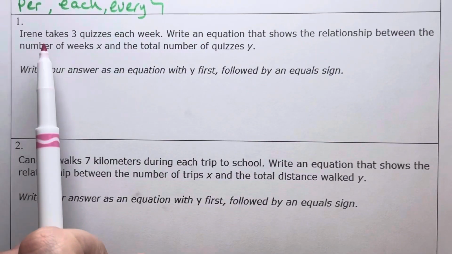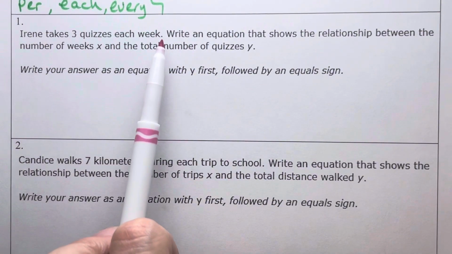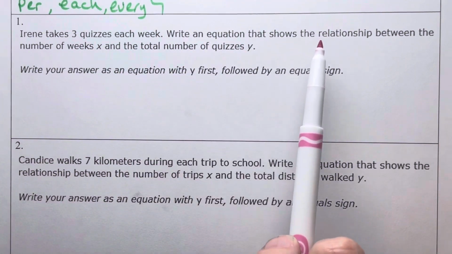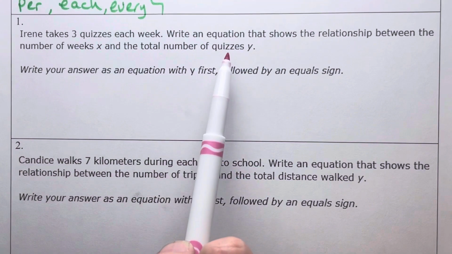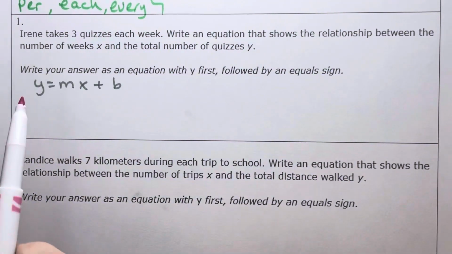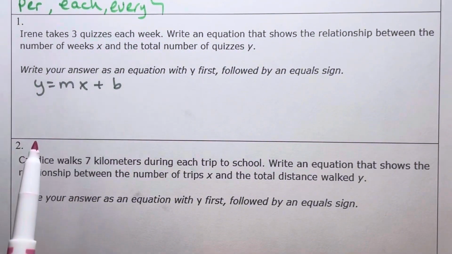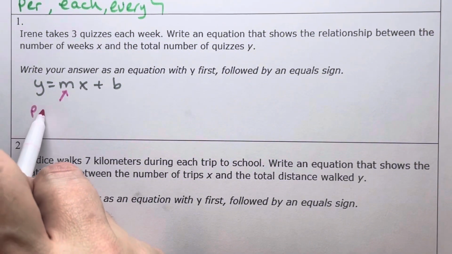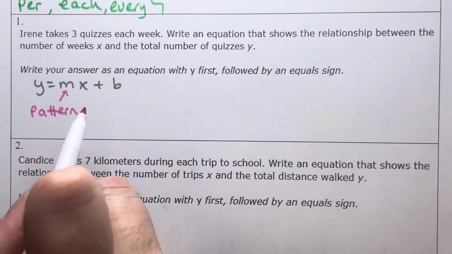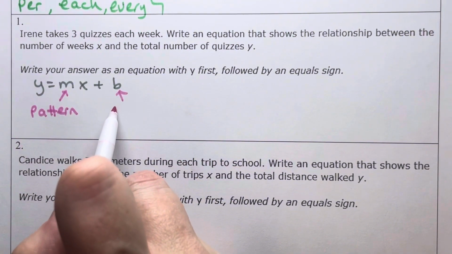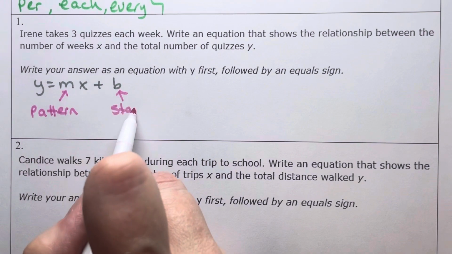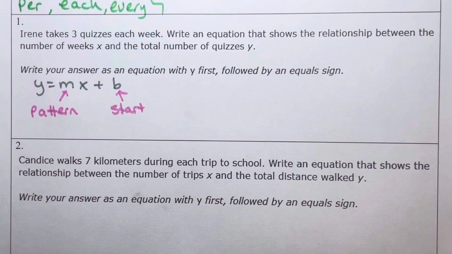Example 1. Irene takes 3 quizzes each week. Write an equation that shows the relationship between the number of weeks x and the total number of quizzes y. We have learned that in the slope-intercept form of the equation, the slope can be represented with a pattern, while the y-intercept is represented with something that happened at the start, at the very beginning of your story. Let's go look at our story.